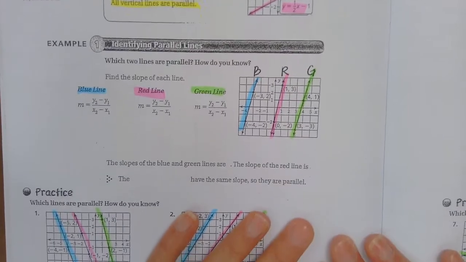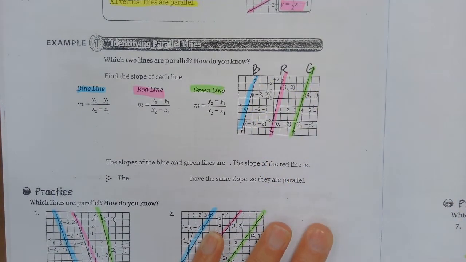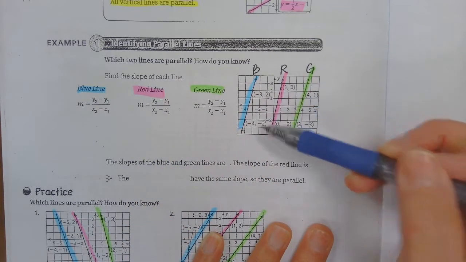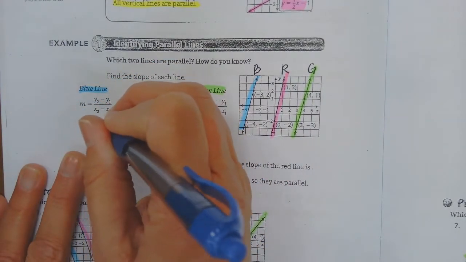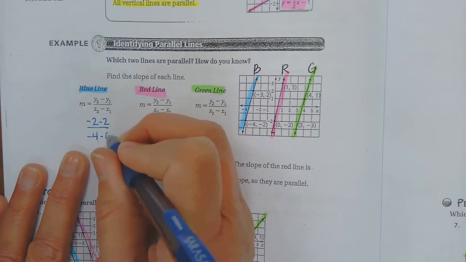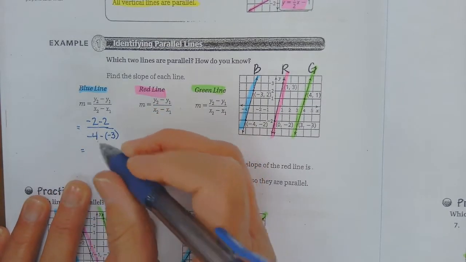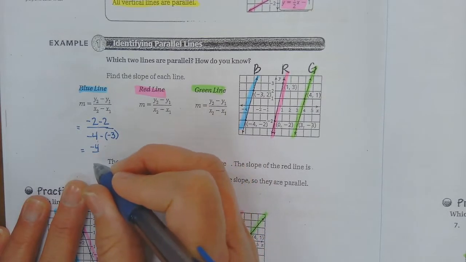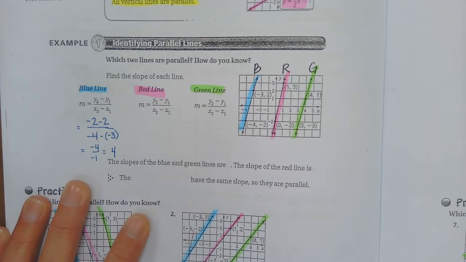If we look at example 1, we're going to use these right here, and we're going to start with the blue line, and we're going to find the slope of each line. So we're given these two ordered pairs, and I'm going to find the change in y. So I'm going to do -2 minus 2, and -4 minus -3. And when I do the math, I get -4 over -1, and that's going to be a +4.